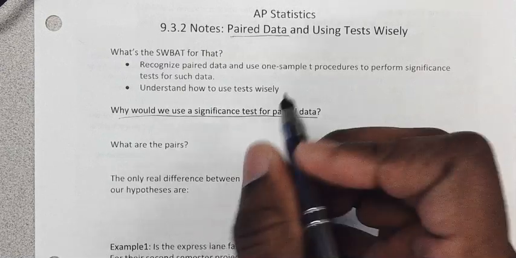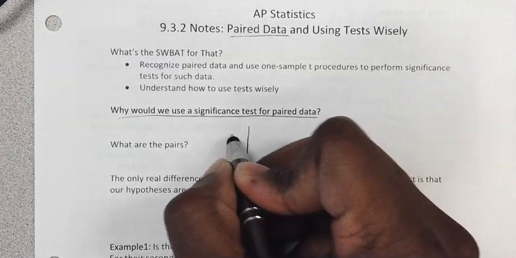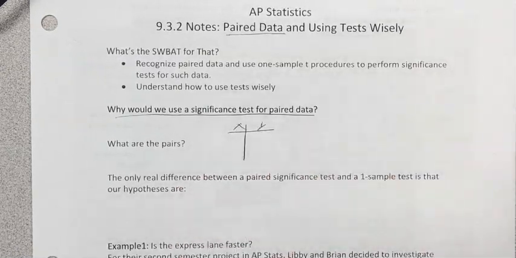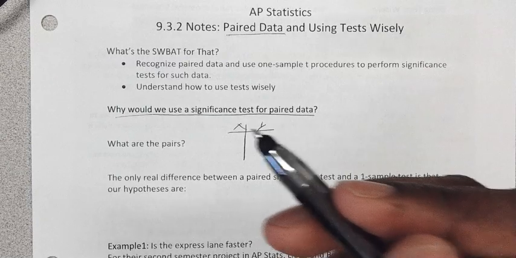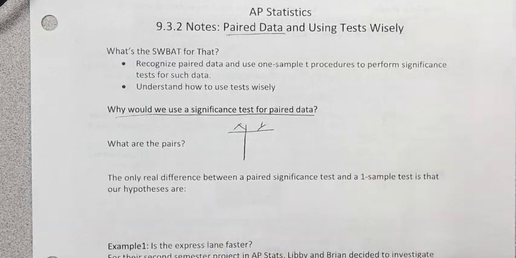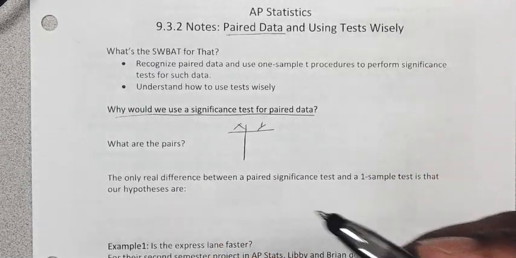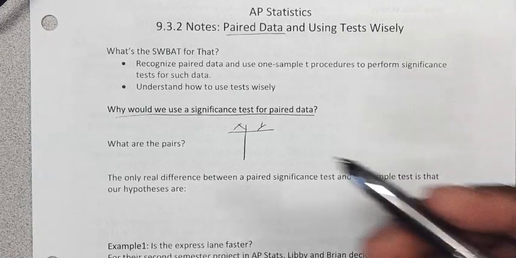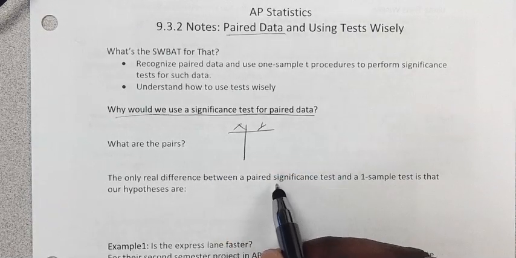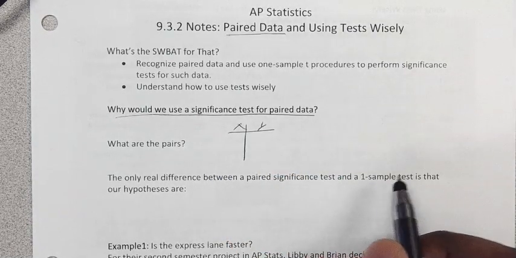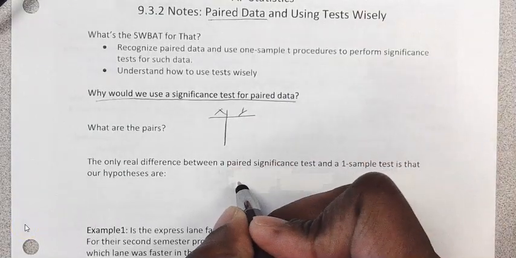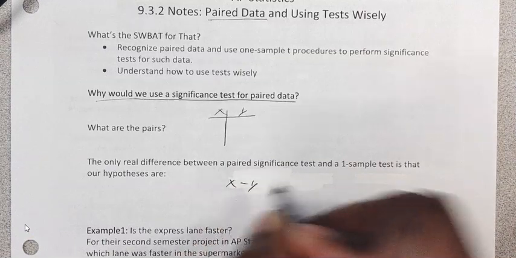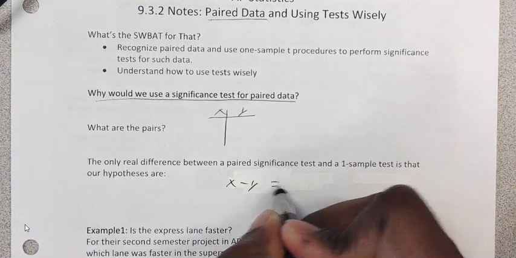So first of all, we've got to understand what pairs are. Basically, pairs are when we have two different things we want to compare. Maybe we're looking at whether or not Ozempic really does help lose weight compared to some other drug. So we want to pair those two data, and we actually want to test whether or not one is doing better than the other. The only difference between a paired significance test and a one-sample test is that you want to know if the difference between one and another is zero. You want to know if that difference is equal to zero.